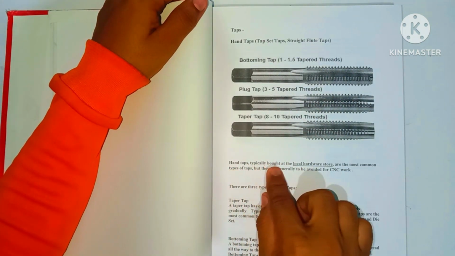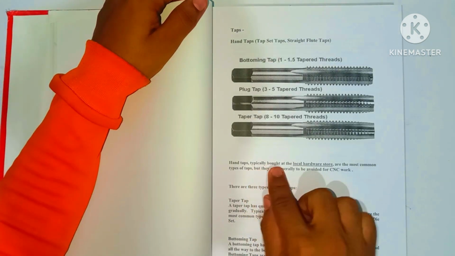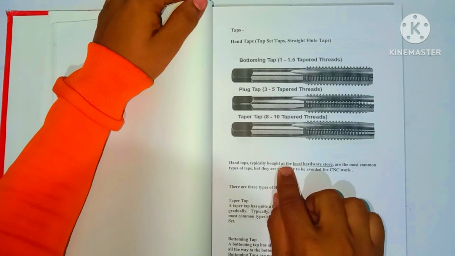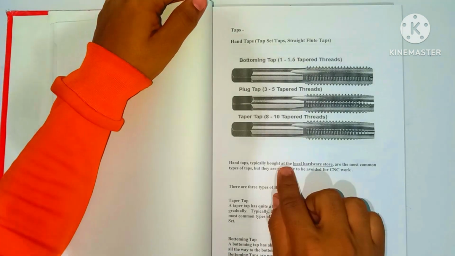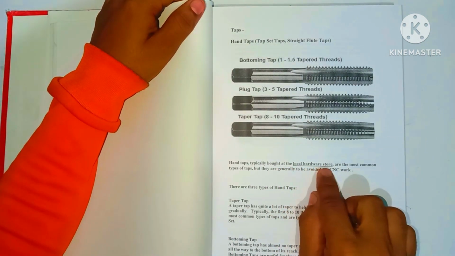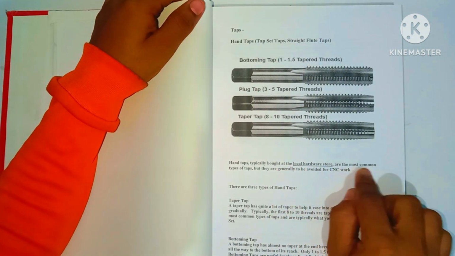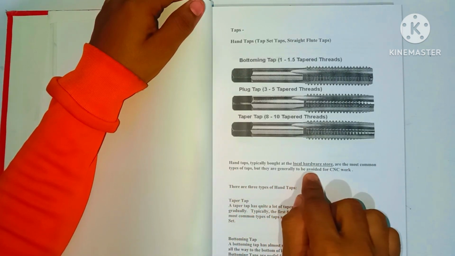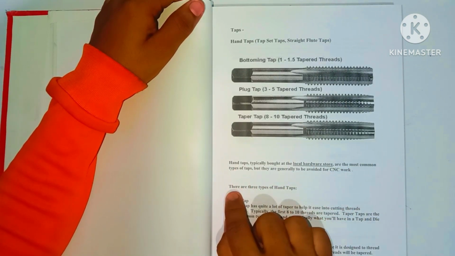Hand tap. Typically bought at the local hardware store, these are the most common types of tap, but they should generally be avoided for CNC work.